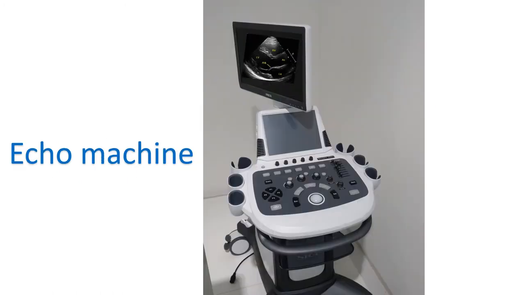Echo test is usually done with the subject slightly turned to the left side so that the heart becomes closer to the chest wall. Most of the interpretations are done by visualizing the live images, while some may require close scrutiny of frozen images. Both still images and cine loops may be stored in the machine for future retrieval.